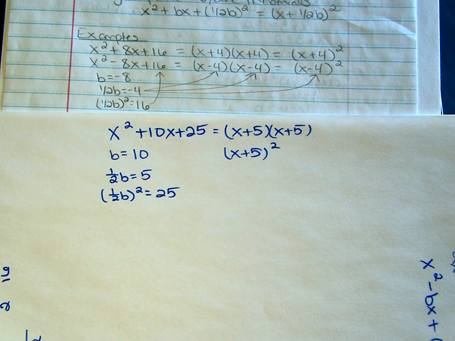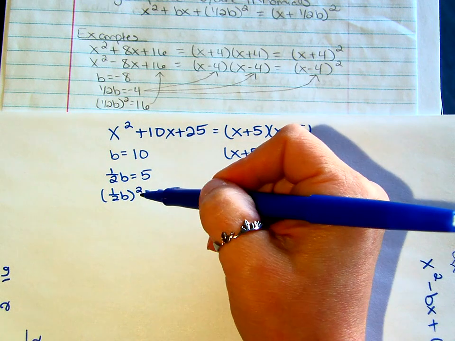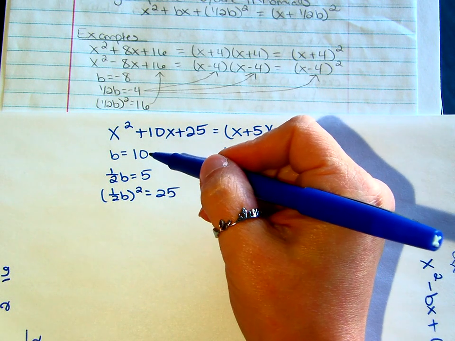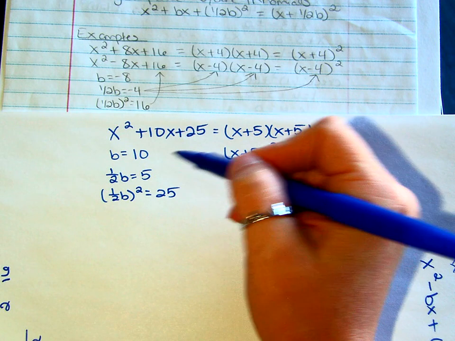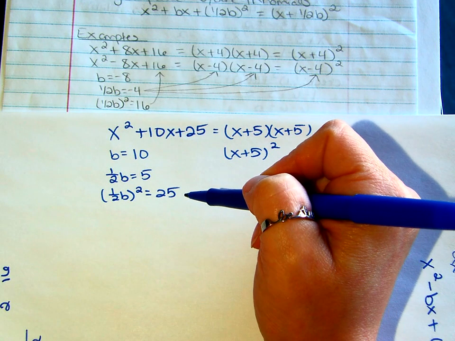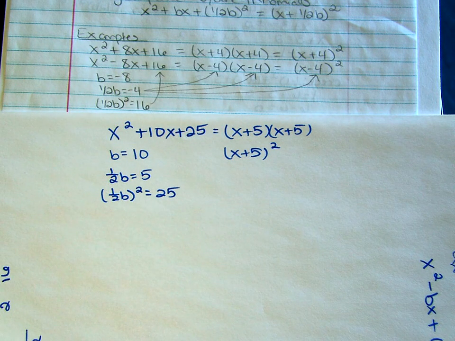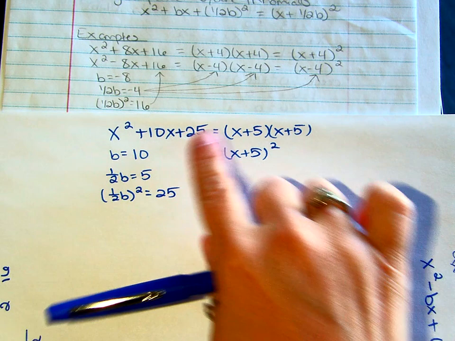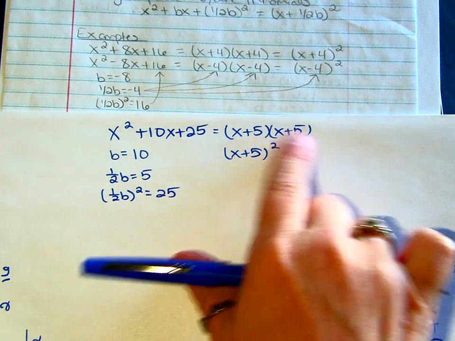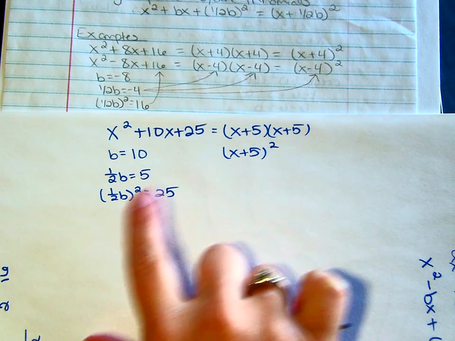So you'll see a lot of times in my notes, and when I work the problems, I actually make this little list to the side where I identify what my b is, then I half it, and then I square it, because that's going to help me, one, to check, do I already have a perfect square? And if I don't, it's going to tell me what I need to do next. And if I do have a perfect square trinomial, I already have what it's going to factor into just by looking at the 1/2 b.